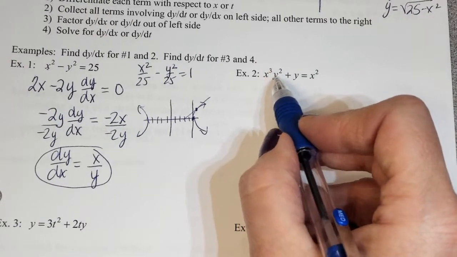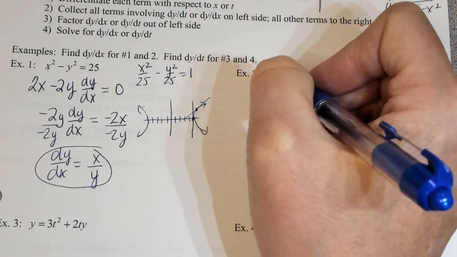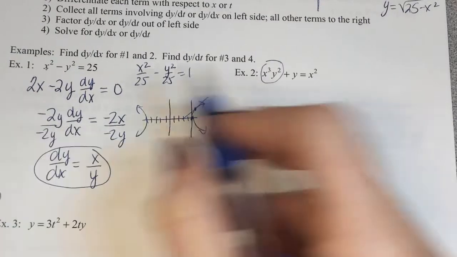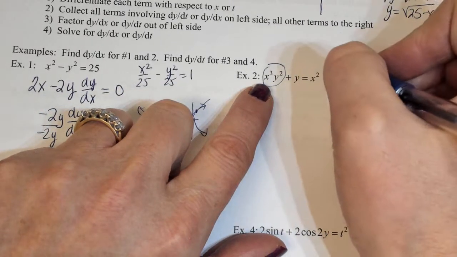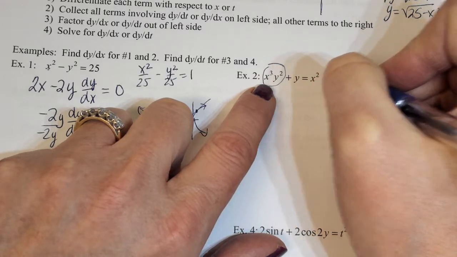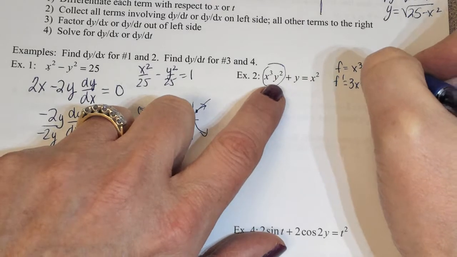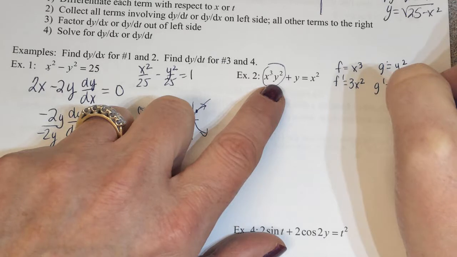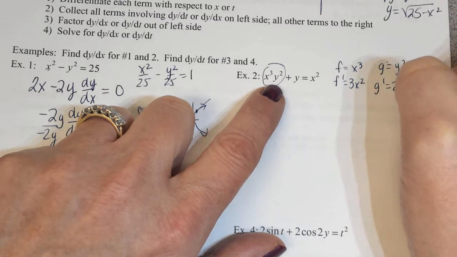So we have x cubed y squared plus y equals x squared. What kind of term is this? It's a product, isn't it? So if I have a product, I have to use the product rule. I'm going to go ahead and write it out. For this term, f is x cubed. What's f prime? g is y squared. What's g prime? 2y, but then what do you have to put? dy/dx.